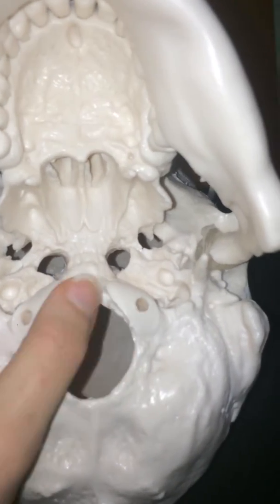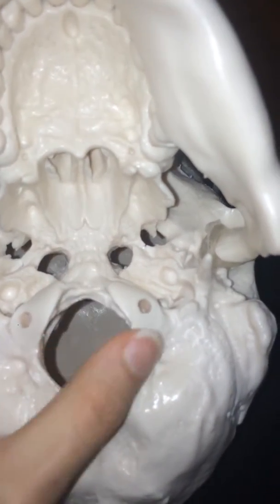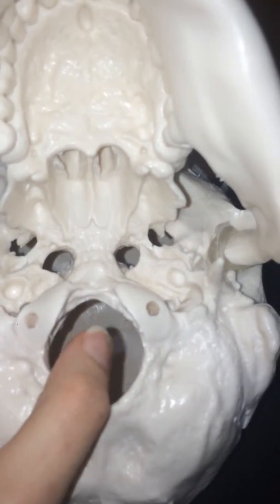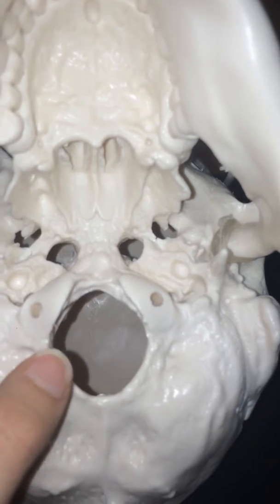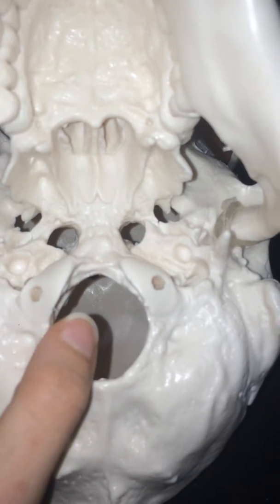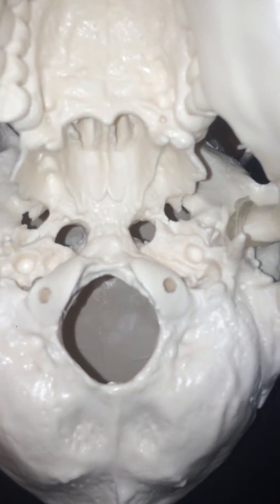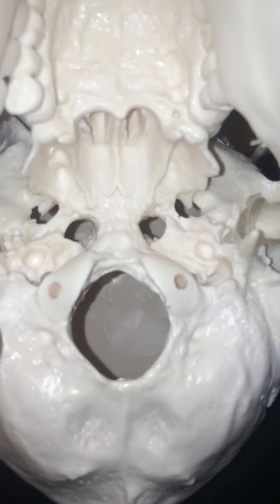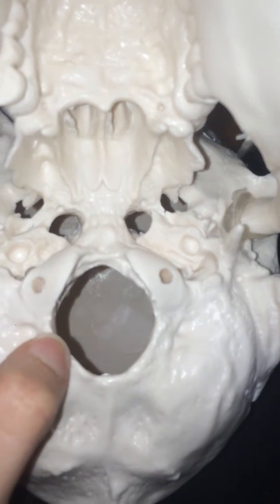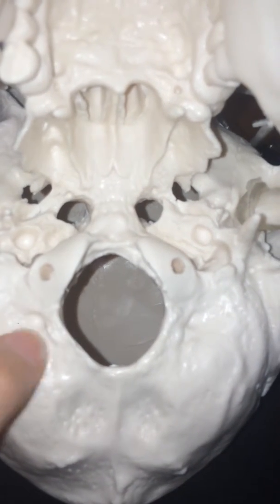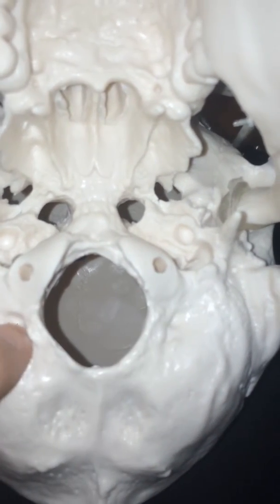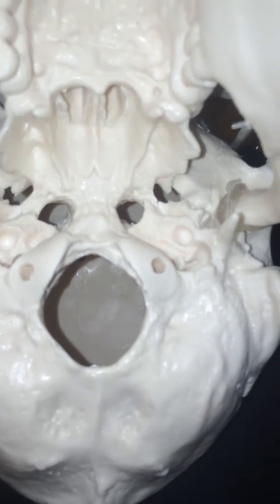And here you have the foramen magnum. It is the big foramen here with the occipital condyles. The foramen magnum is important because through it pass the spinal cord, the meninges, and the medulla, of course, and the vertebral arteries and spinal arteries and veins, and the spinal accessory nerve, the 11th cranial nerve. And the condylar canals here below the occipital condyles, through which an emissary vein passes.